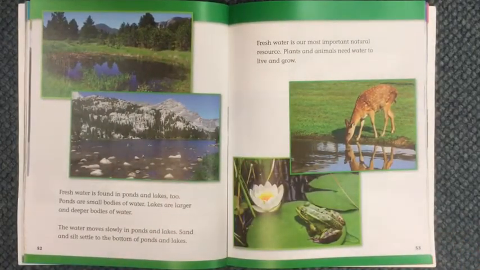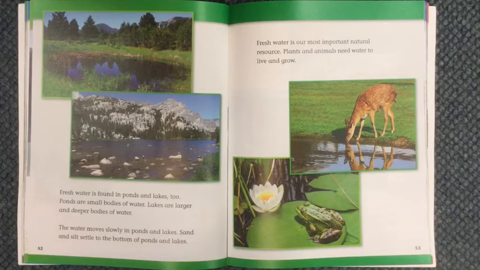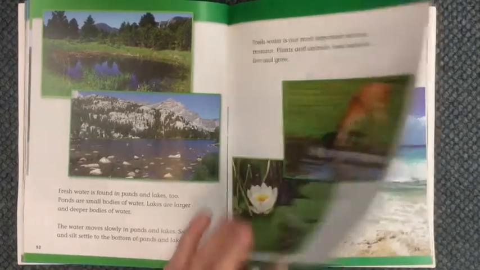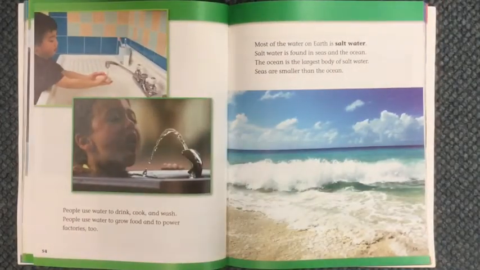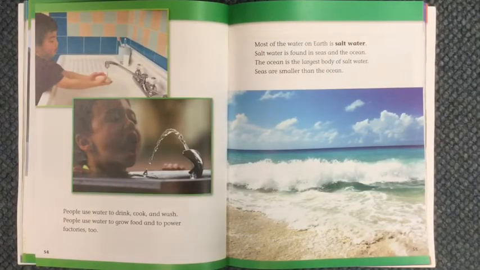Fresh water is found in ponds and lakes too. Ponds are small bodies of water. Lakes are larger and deeper bodies of water. The water moves slowly in ponds and lakes. Sand and silt settle to the bottom of ponds and lakes. Fresh water is our most important natural resource. Plants and animals need water to live and grow. People use water to drink, cook, and wash. People use water to grow food and to power factories too.